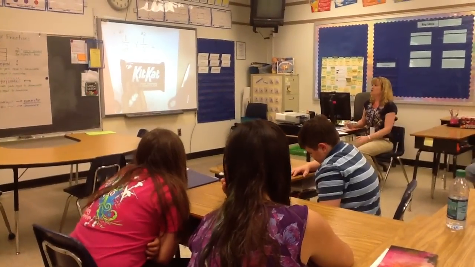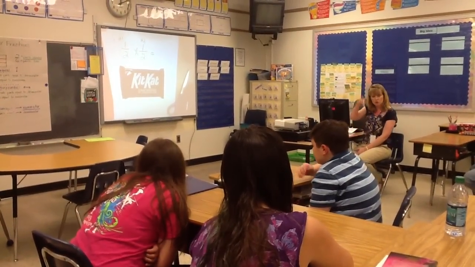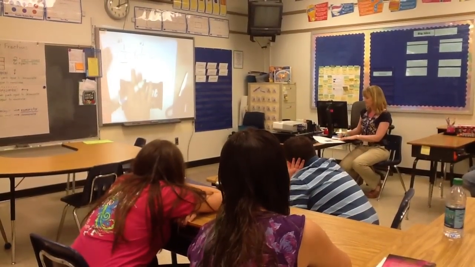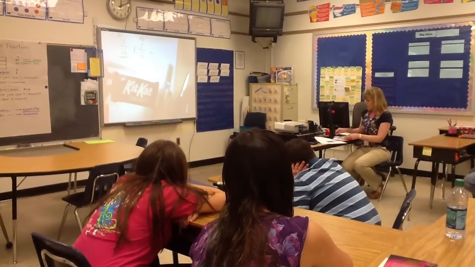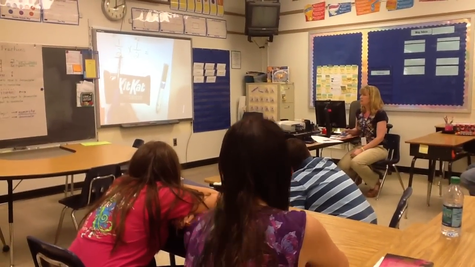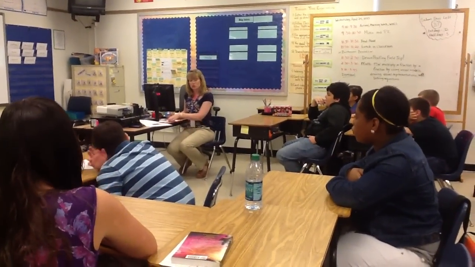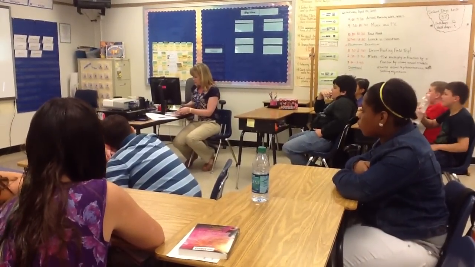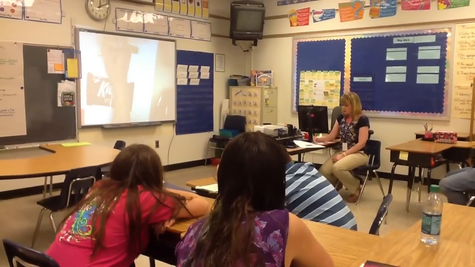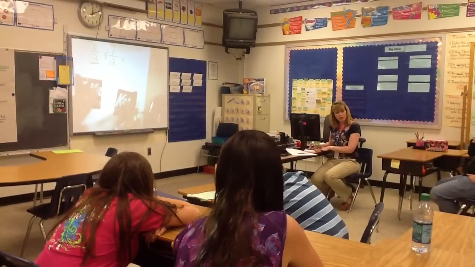Fraction 1. Draw vertical lines to make parts equal to the denominator. So I'm going to do vertical lines first. I'm going to start with fraction number 1. So I'm going to draw or cut a vertical line. How many equal parts do I need? 2. Because my denominator says 2. That means I need 2 equal parts. How many parts does it want me to set aside? 1. I'm going to set this one over here.